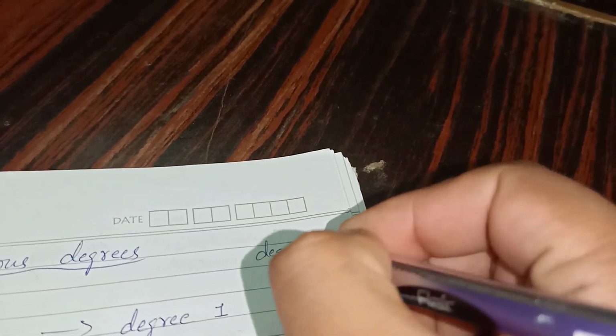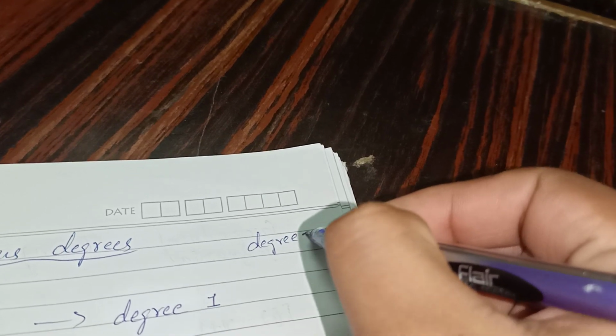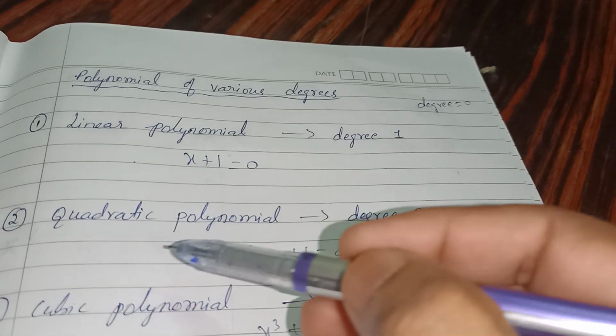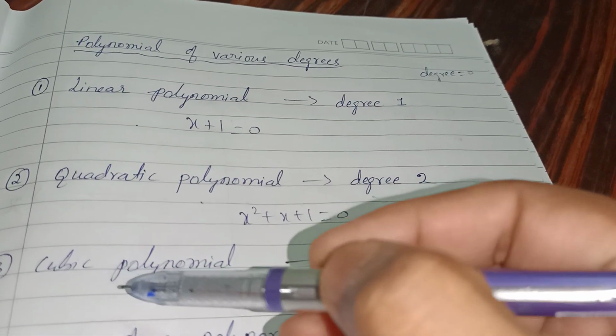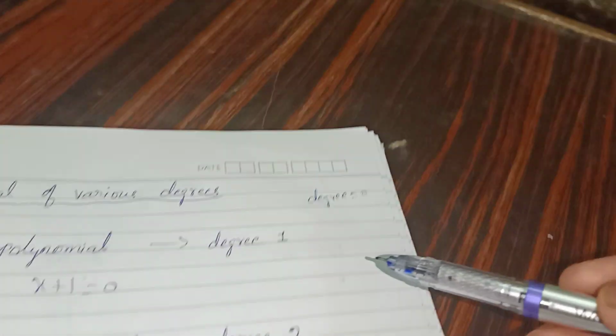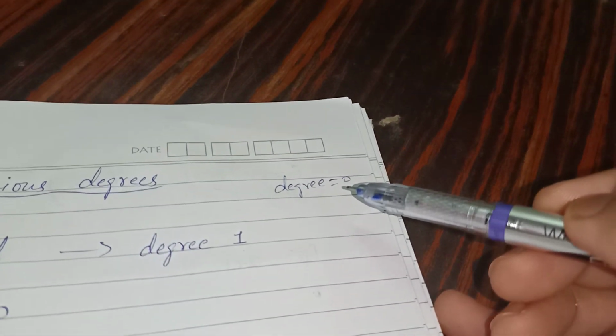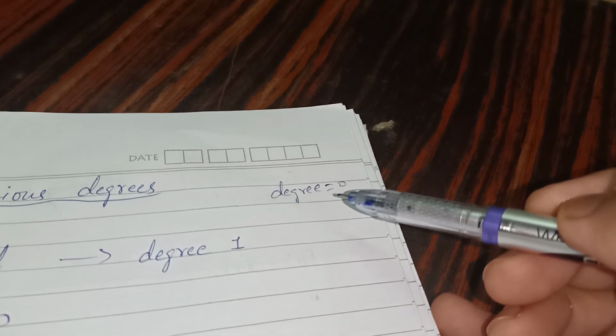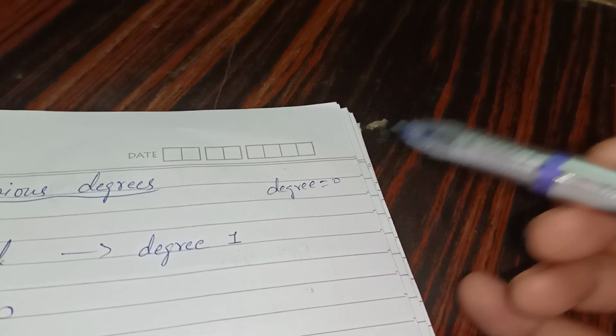Suppose the degree is equal to 0. If it is 1, it is called a linear polynomial. If it is 2, it is called a quadratic polynomial. If it is 3, it is called a cubic polynomial. If the degree is equal to 0, it is called a constant polynomial.